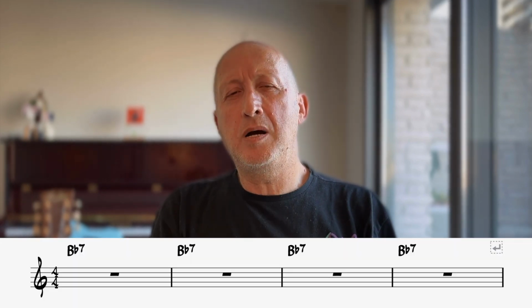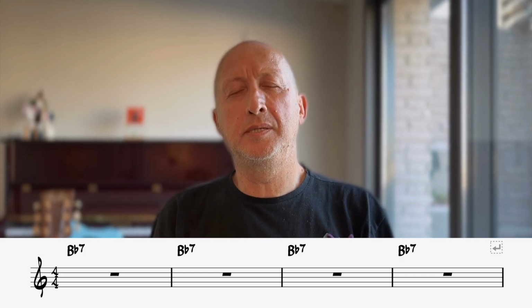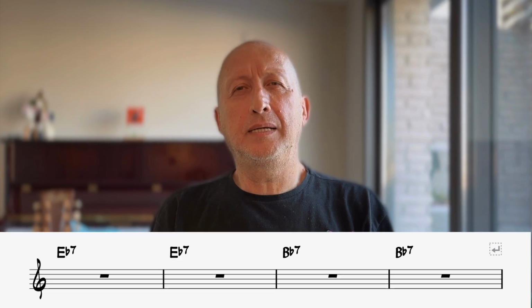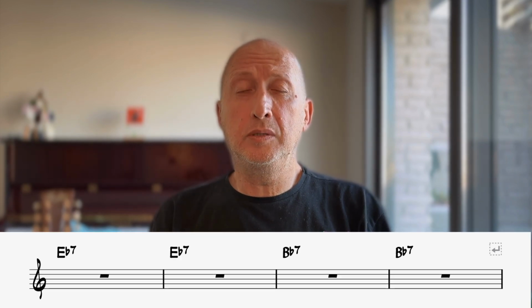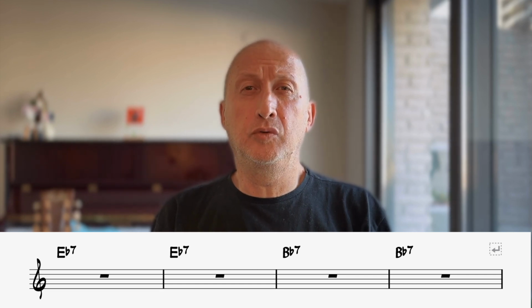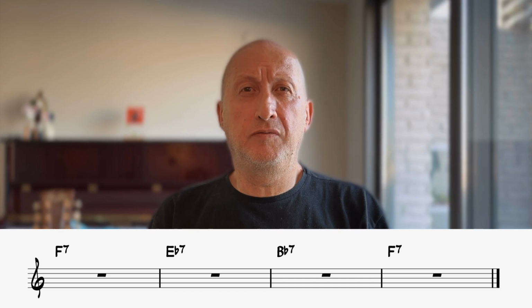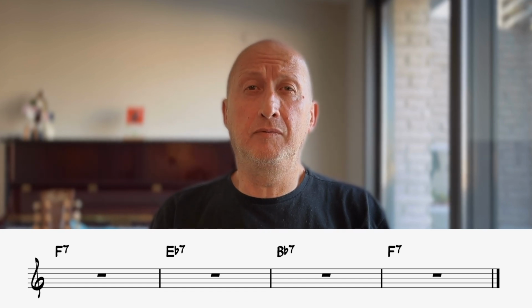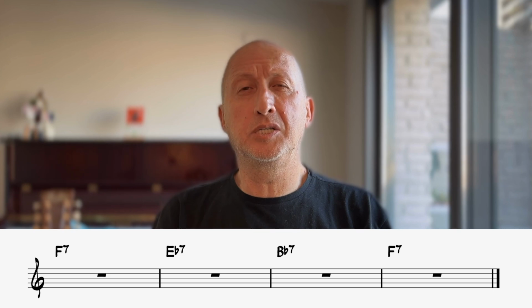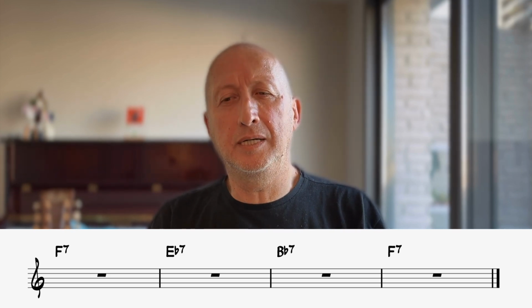Regular blues form is 12 bars, okay? Four bars is the 1 chord in the first 4 bars. In the second 4 bars it goes to the 4 chord for 2 bars and comes back to the 1 chord for 2 bars. Then for the last 4 bars it goes to the 5 chord for a bar and then the 4 chord for a bar and then comes back to the 1 chord. Maybe at the end it goes to 5 again, okay?